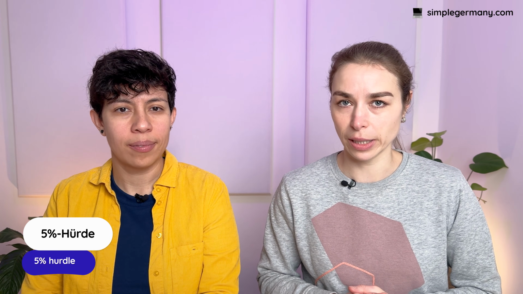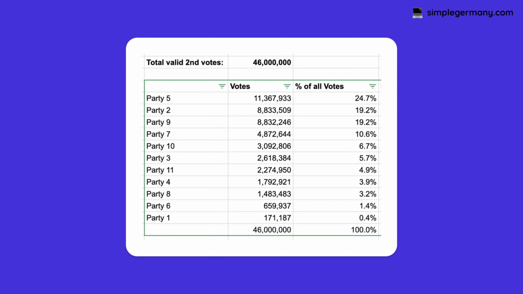Why is the percentage relevant? Because in order for a party to move into the parliament, they need to cross the so-called 5% hurdle. 5% Hürde, you might have heard on the news in that context. That means all of the parties that have less than 5% in that screenshot will not make it into parliament based on the first factor we're discussing.